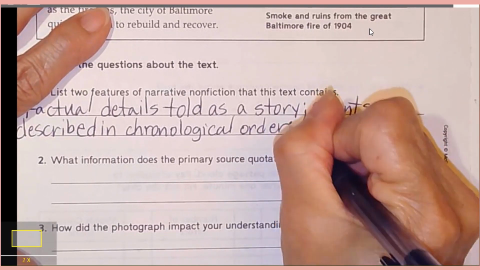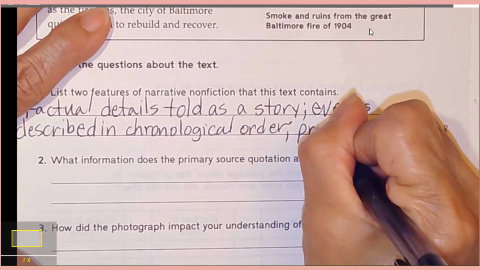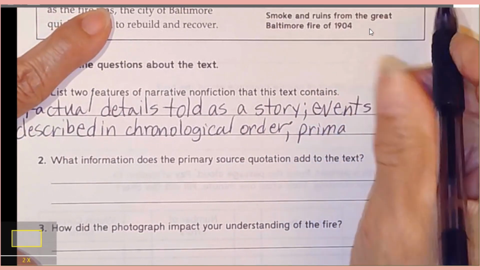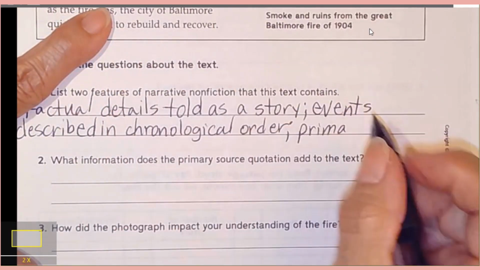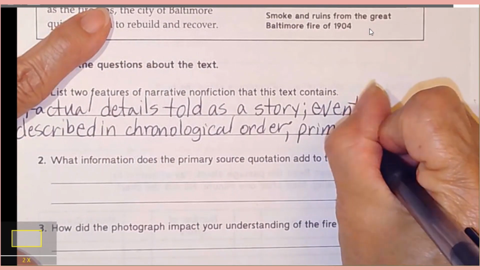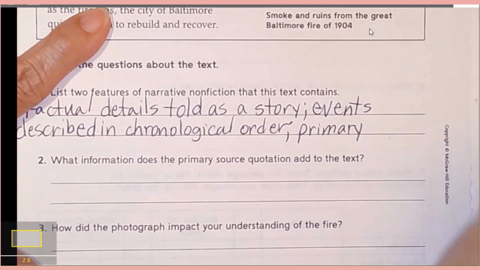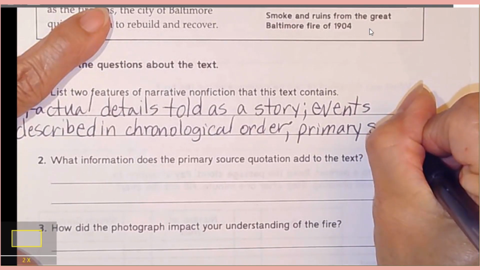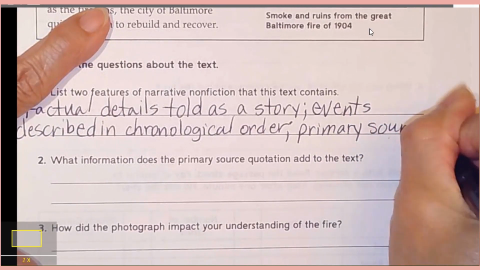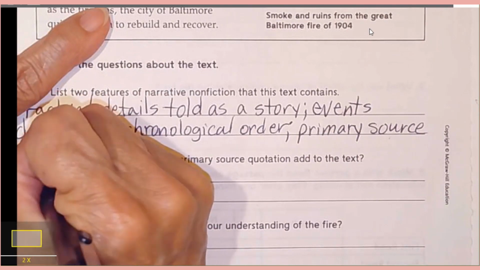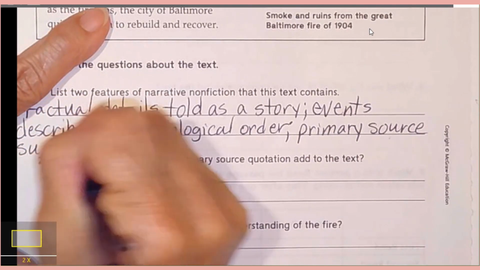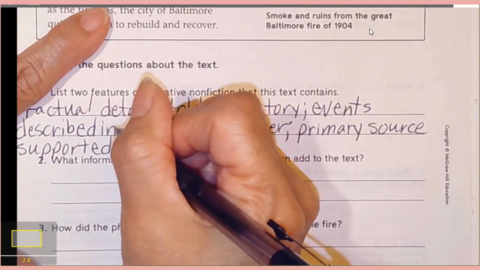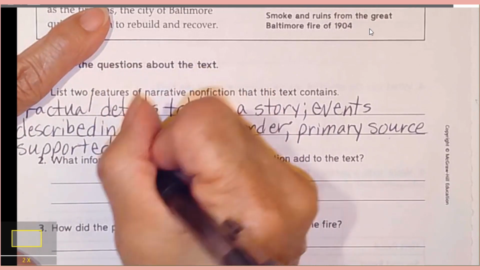They had primary sources. And remember, the primary source was the New York Times. So the primary source supported the information.